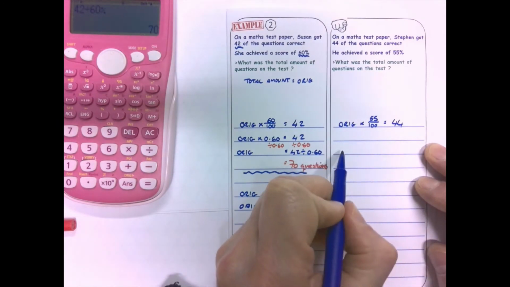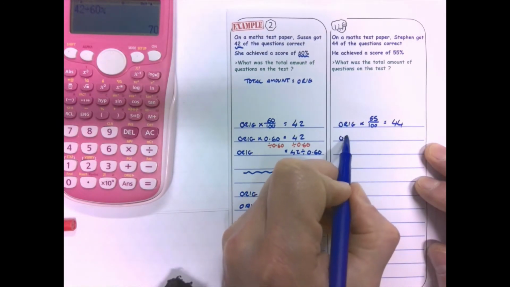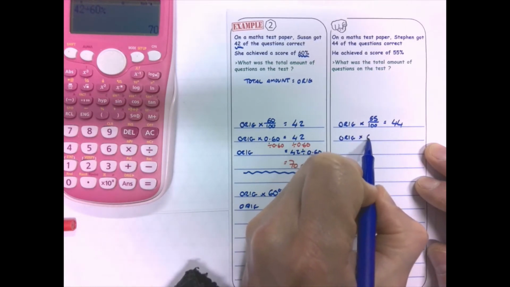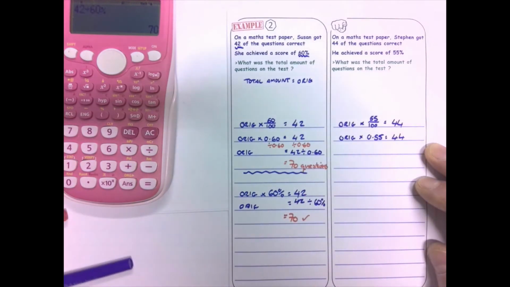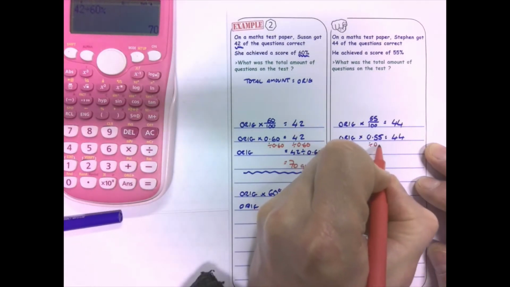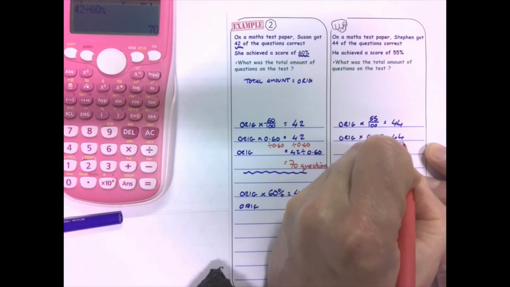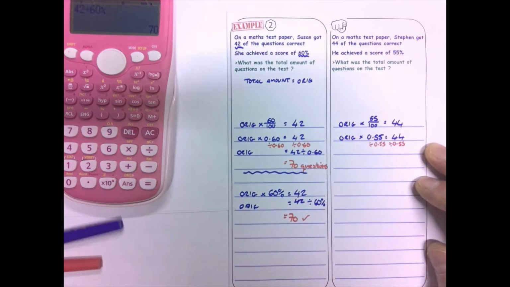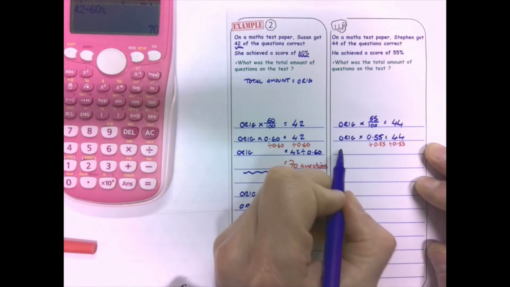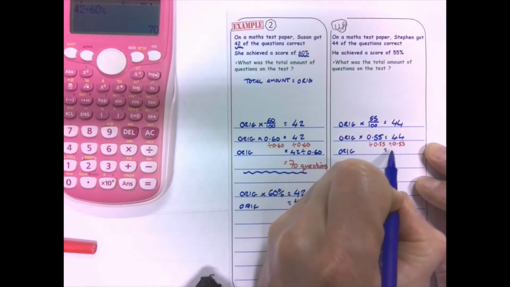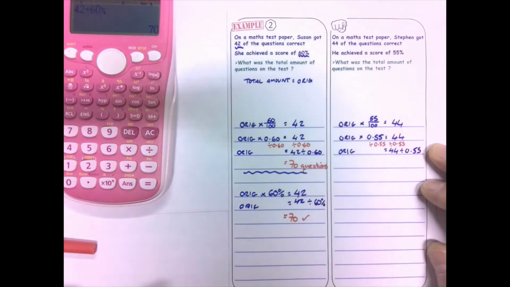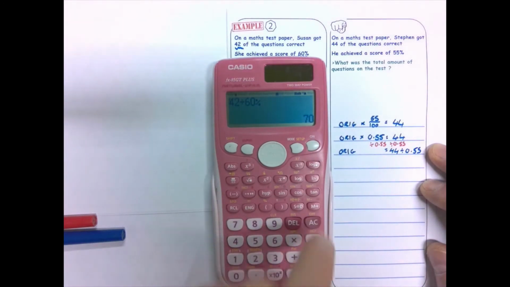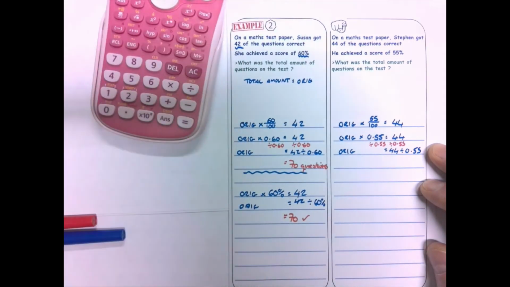So what we're going to really need to do here is write the original times 0.55, put it in decimal form, and do a little bit of rearrangement, divided by 0.55. Okay, what we do to one side we do to the other. So the original equals 44 divided by 0.55. And do that on our calculator. So 44 divided by 0.55, 80 questions.